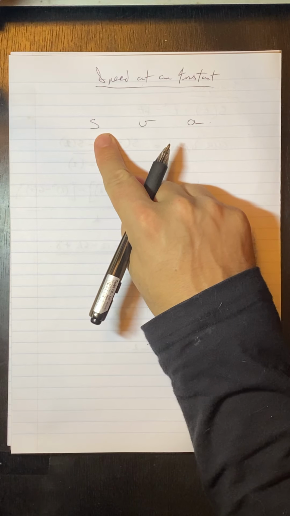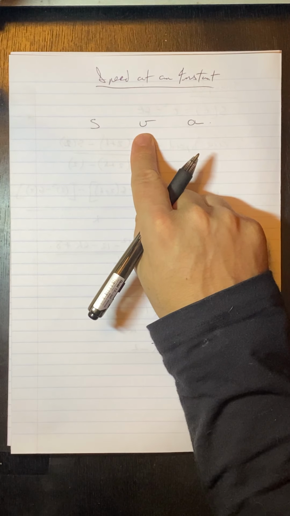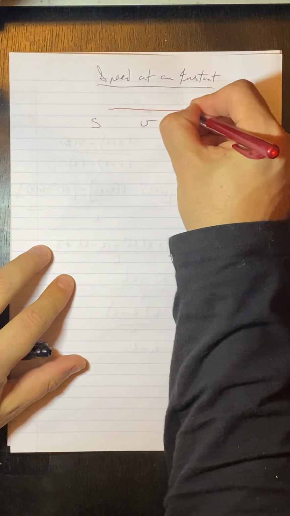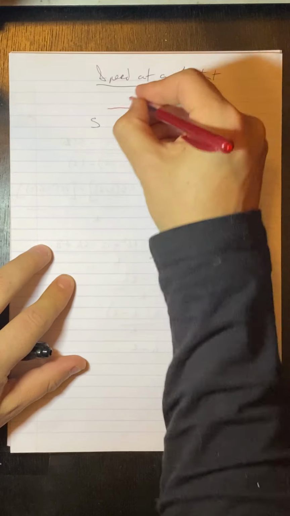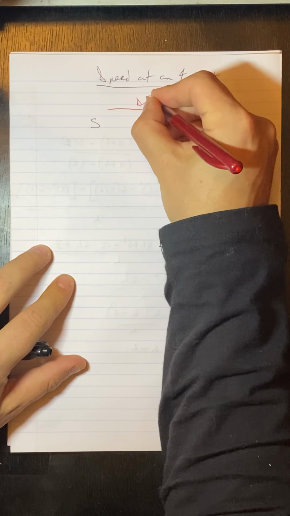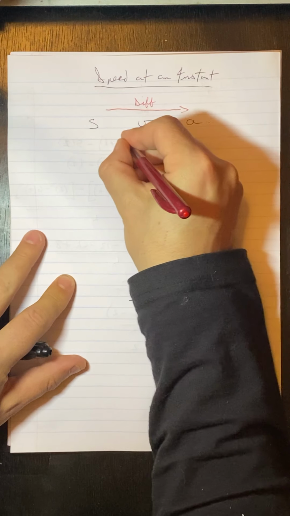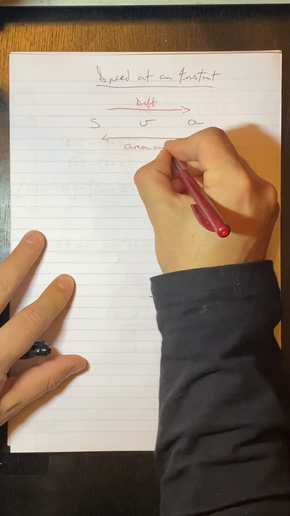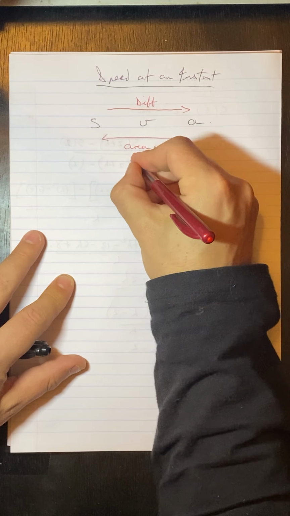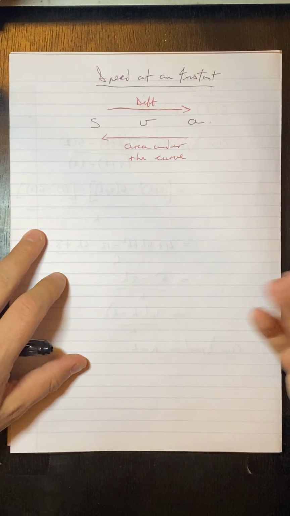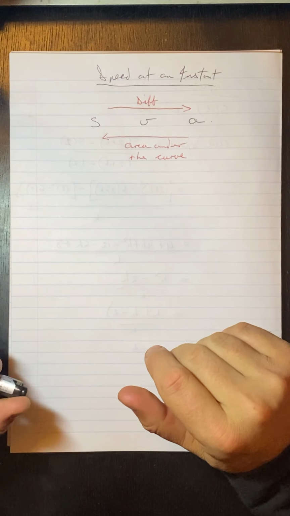S is for your displacement or your distance, V is velocity or speed, and A is acceleration. Now, if you're going in this direction, you're going to differentiate. Okay, if you're going in this direction, you're going to find the area under the curve, or integration, okay, which I'm not going to talk about.